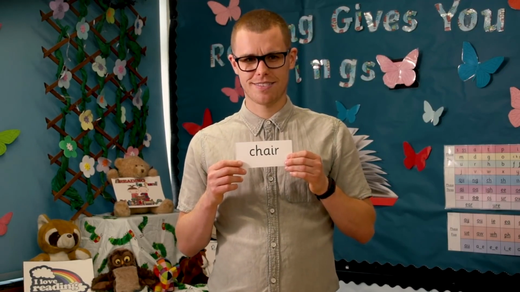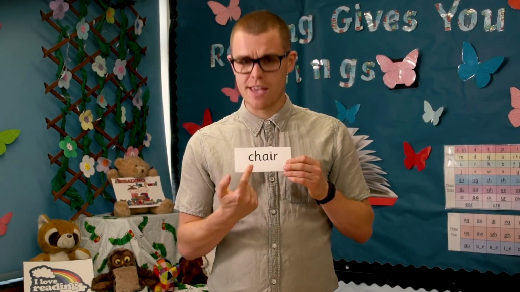What about this word? Can you spot the digraph and the trigraph? Yes, the digraph is ch and the trigraph is air. Very good. Read each sound, then blend. Air. Chair. Here is a chair from a doll's house. It's far too small for me to sit on.